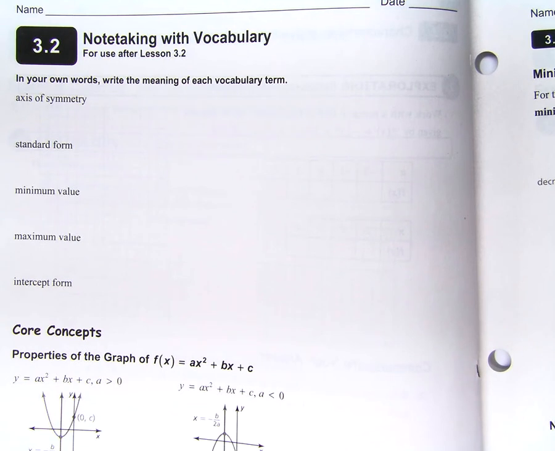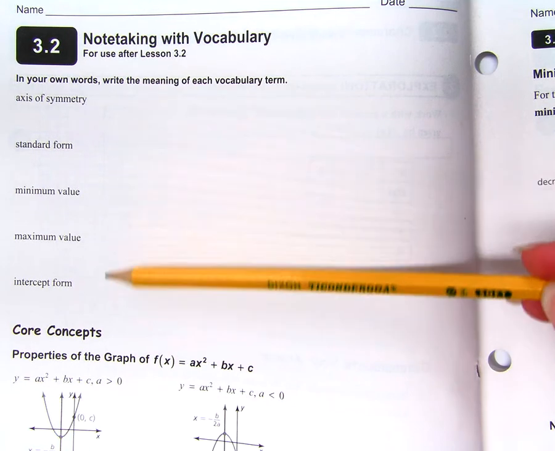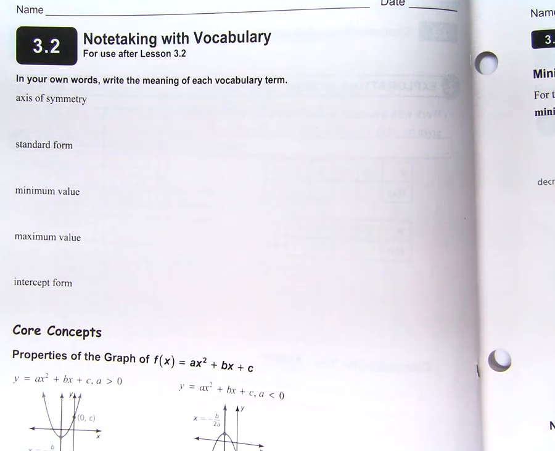On page 62 of your workbook, there are some vocabulary words at the top of this page. You see these 5 vocabulary words up here at the top? I'd like to talk through those with you and jot some notes down if you need to. All right? First vocabulary word is Axis of Symmetry.